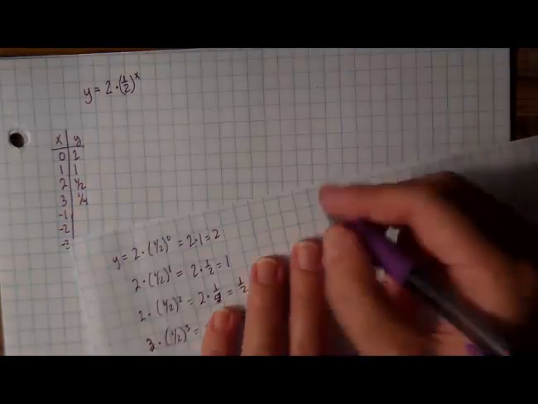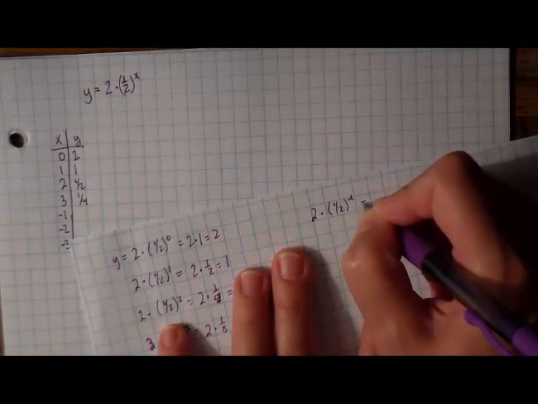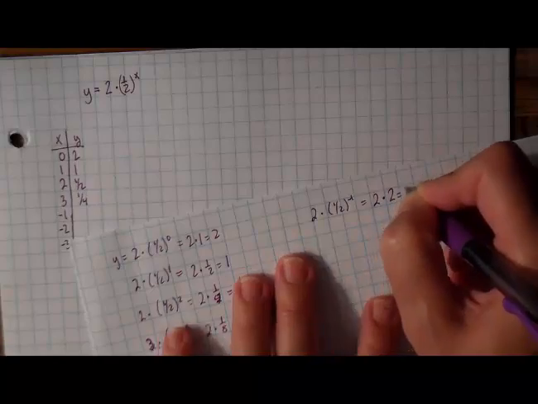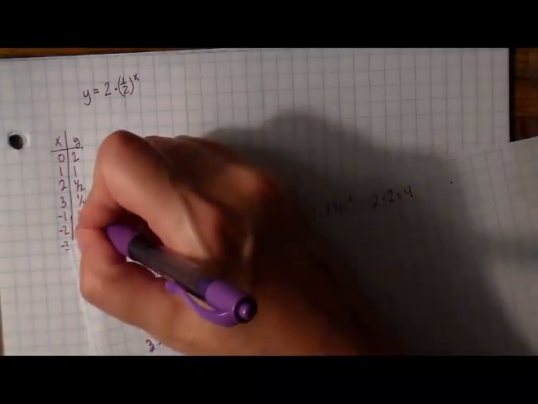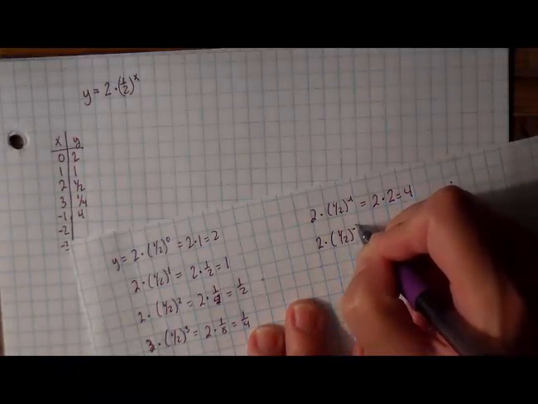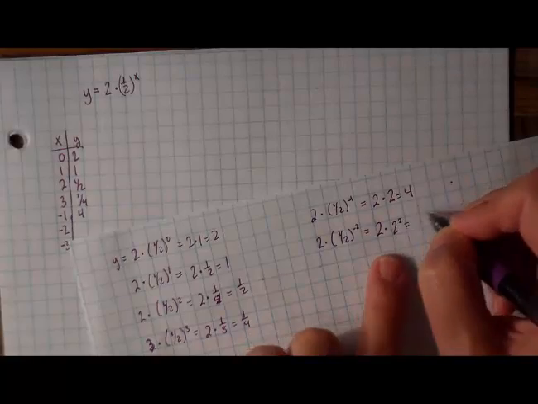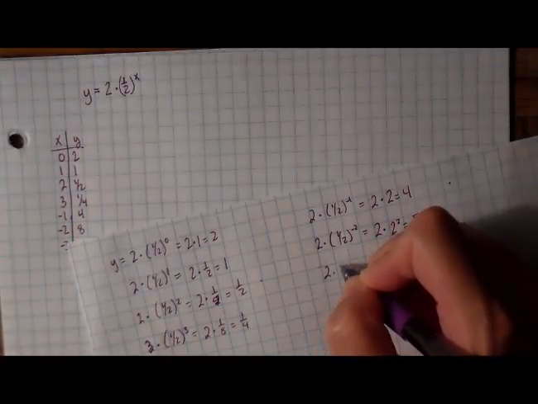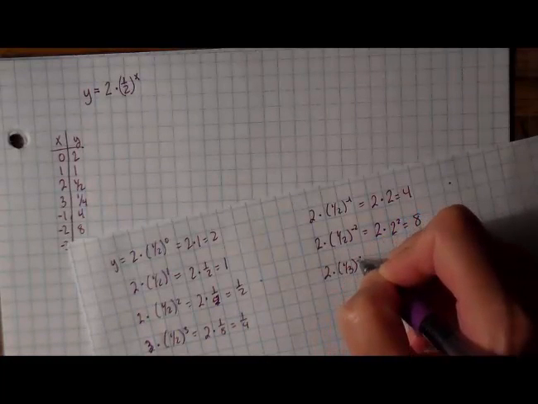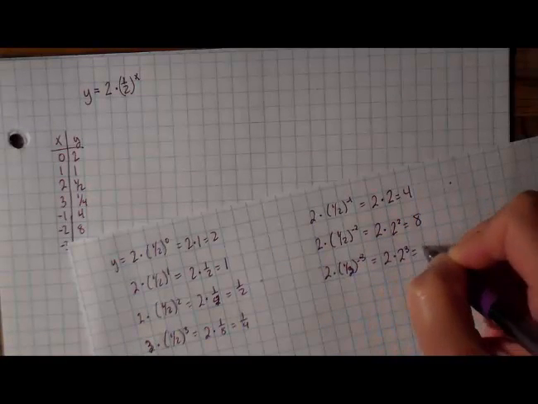So if I do -1, I get 2 times 1/2 to the -1, so that's 2 times 2, so I get 4. If I do -2, I'll get 2 times 2 squared, so that's 2 times 4, so 8. And if I do -3, I get 2 times 2 to the 3rd, so that's 2 times 8, which is 16.